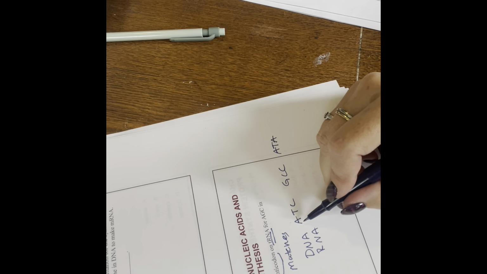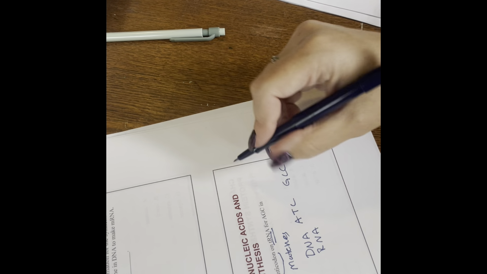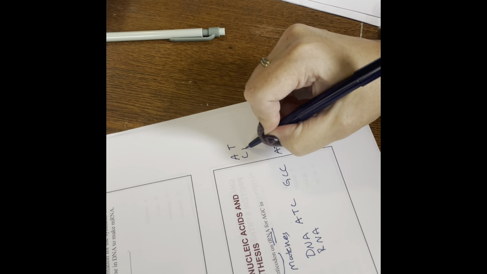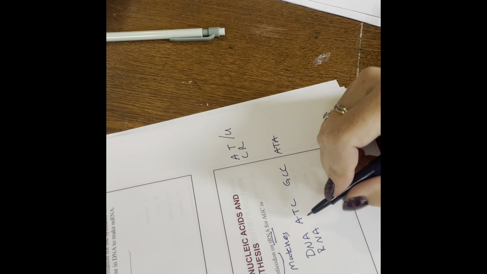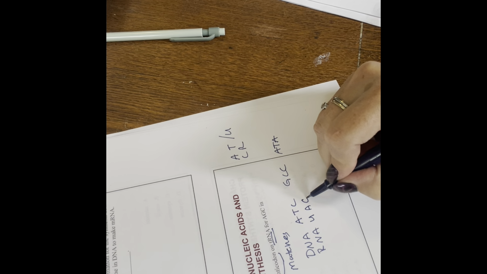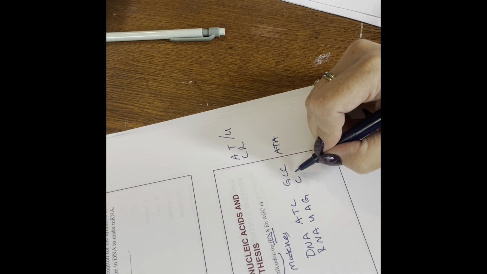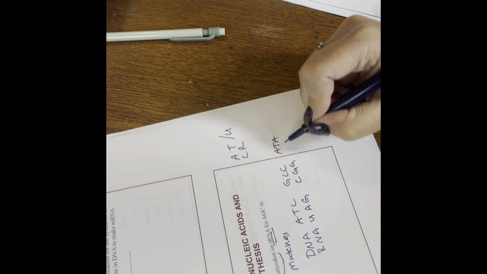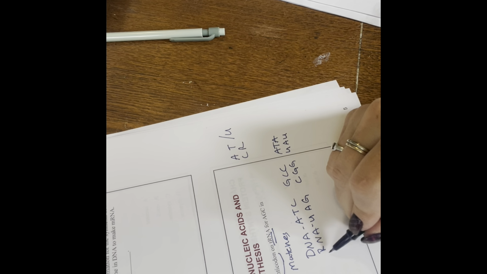And if you go to RNA, then A matches with T, but remember that in RNA we don't have T's, so that A would have to match with a U. T matches with an A, C with a G, G with a C, C with a G, C with a G, A with a U, T with an A to a U, because we're going from DNA to RNA.